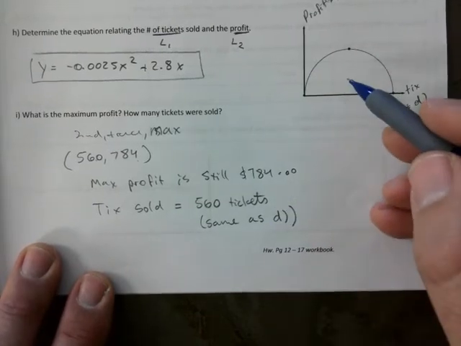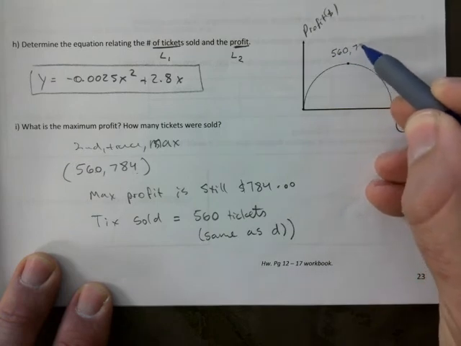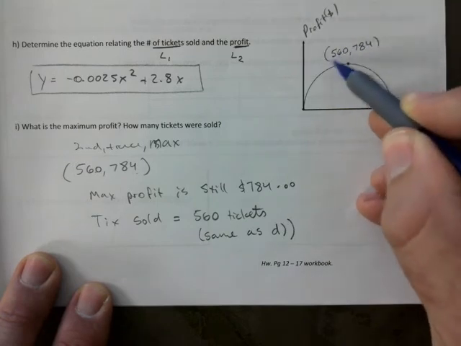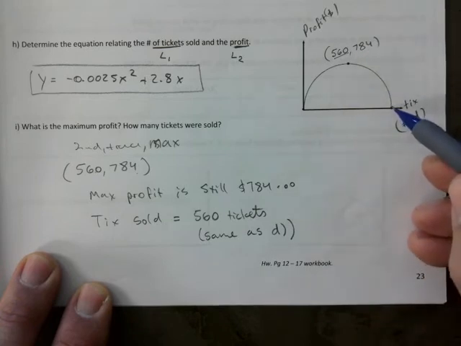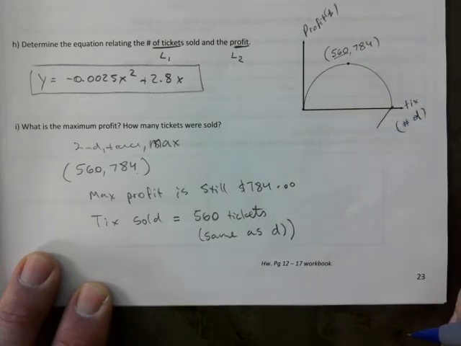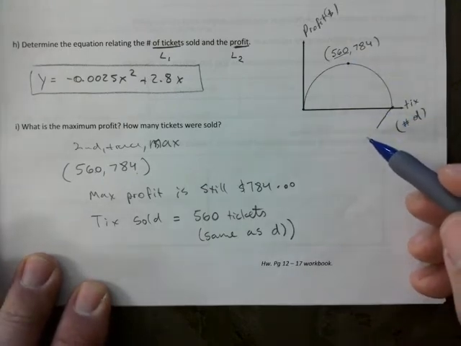So let's write this here. It's important for you to know that this is 560, 784, because now we're comparing the number of tickets to the profit. What do you think the x-intercept is without a calculator? What's 2 times 560? 1120.